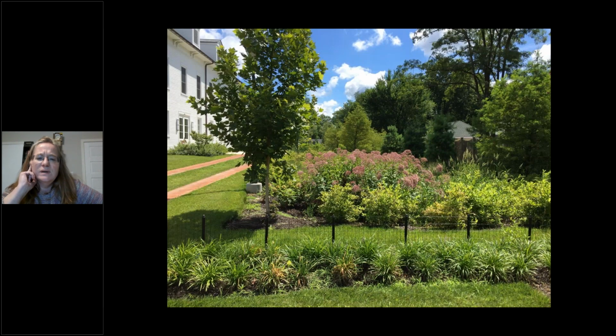And this is just a nice rain garden. This is near Washington College, which is actually in Maryland, but it's near where my parents live, so I drive by it sometimes. This is a nice example of a rain garden using just a big mass planting of one type of plant, a Joe Pye weed. And so you can see, obviously, when the Joe Pye weed is blooming, it's a very, very lovely example of a rain garden.